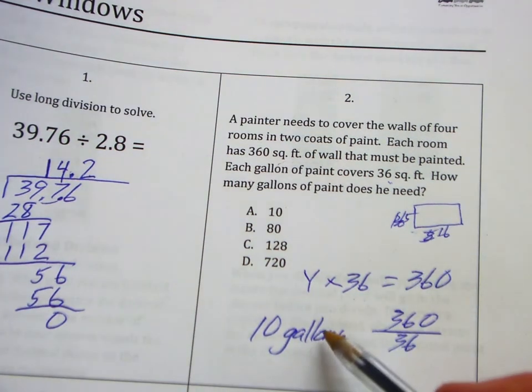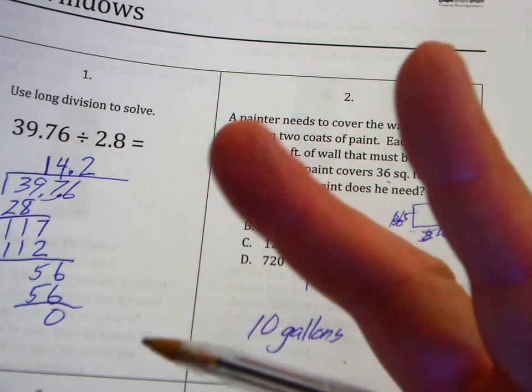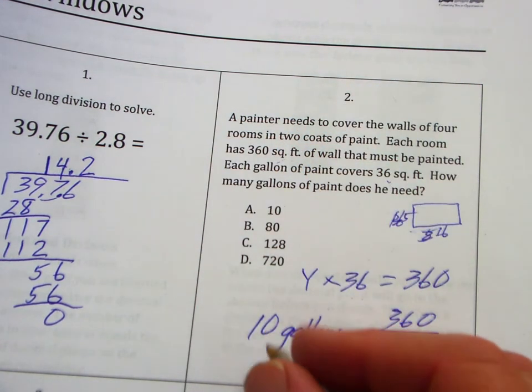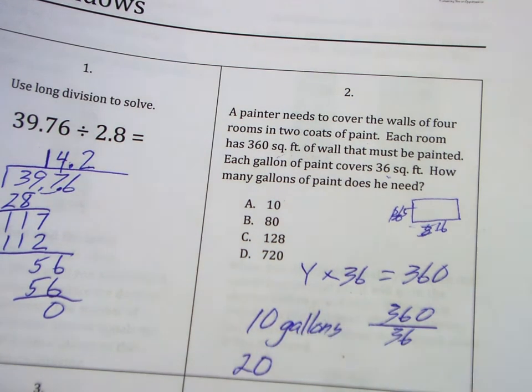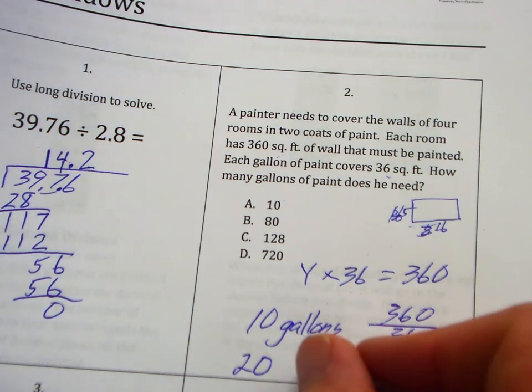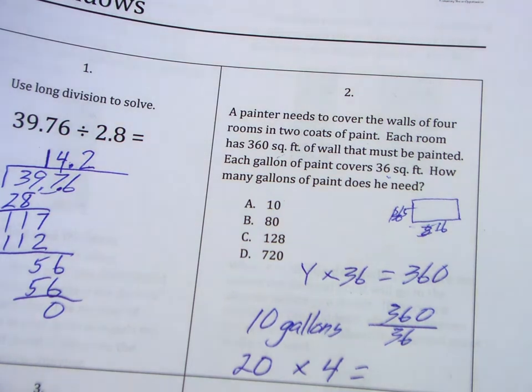You need 10 gallons to paint the room one time, but you have to give it 2 coats. So it's not going to be 10 gallons. To paint one room, it's going to be 20 gallons because you want to give it 2 coats, right? And now there's 4 rooms. So you go 20 times 4. What's 20 times 4? 80.